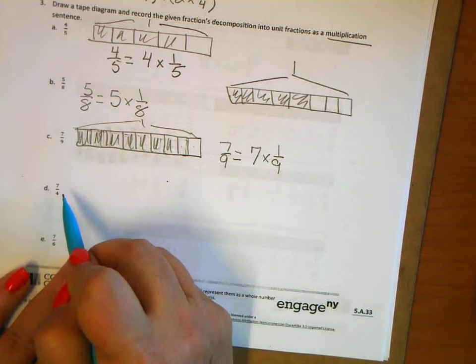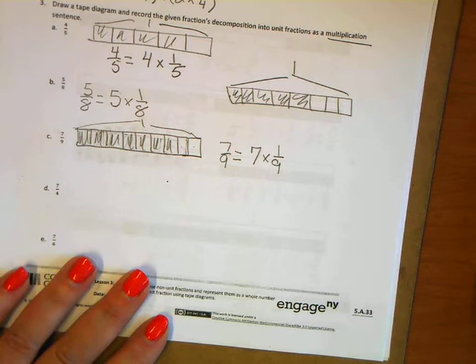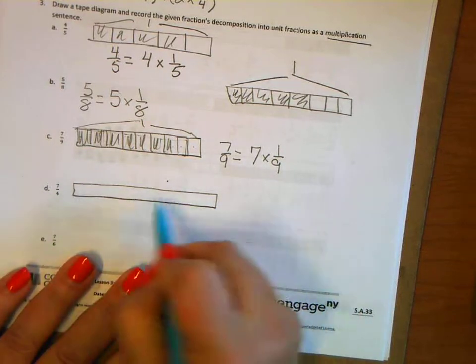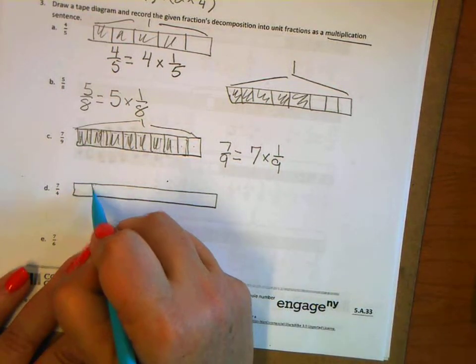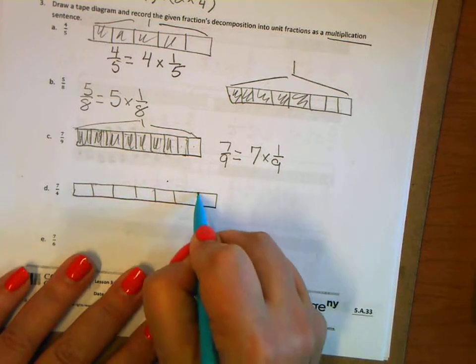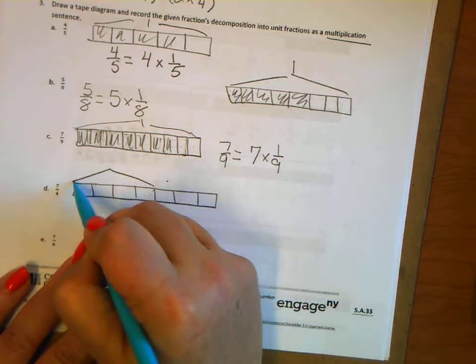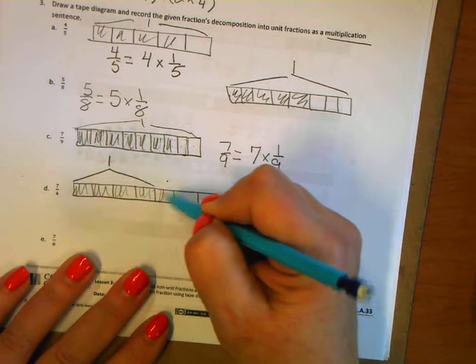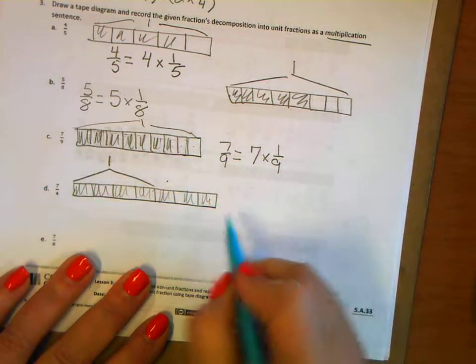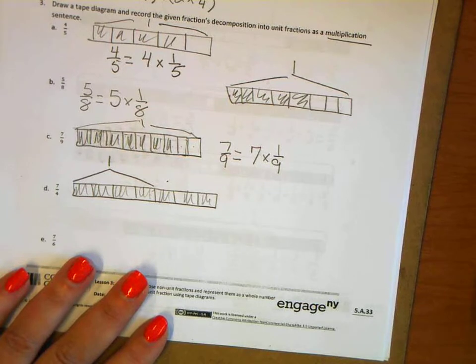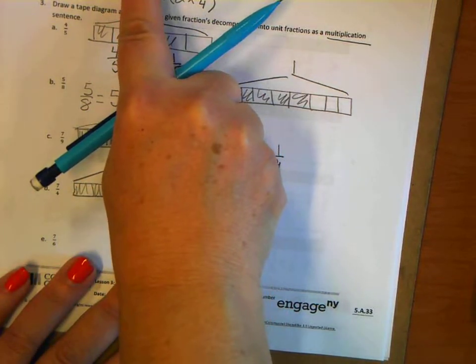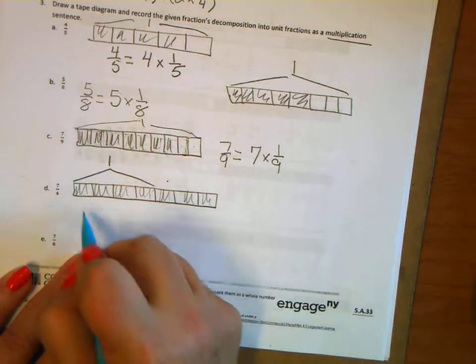Seven-fourths. Now we're getting into fractions that are greater than a whole. So here is my, this is 1 whole. So there's 1, 2, 3, 4, 5, 6, 7, 8. 7/4, sorry. So there's 2 different ways you could write this. You could write it as the sum of 2 products, or you could write it as 1 product. So 2 ways to do it.